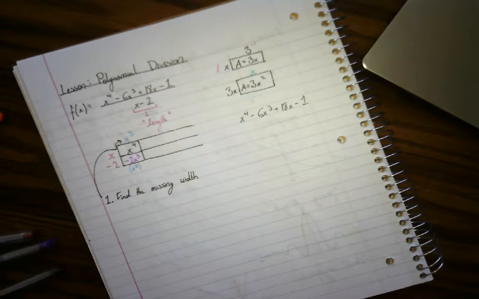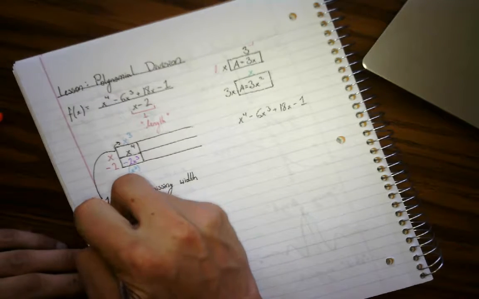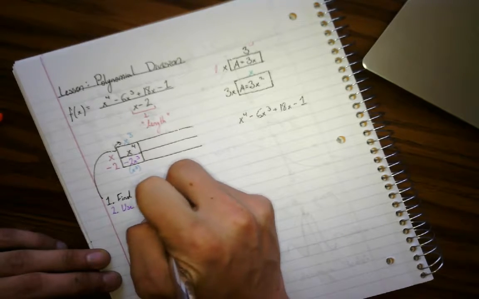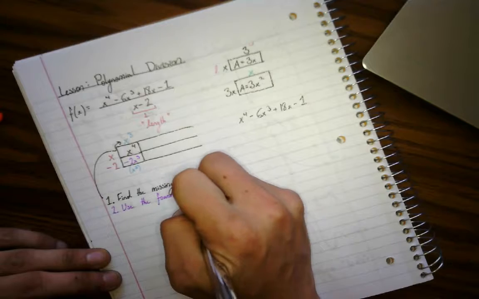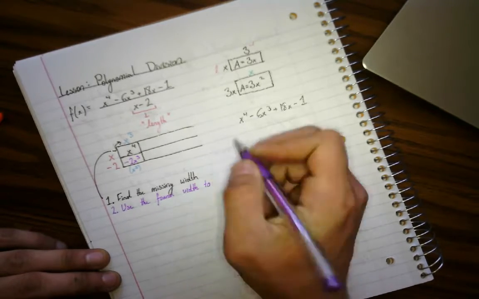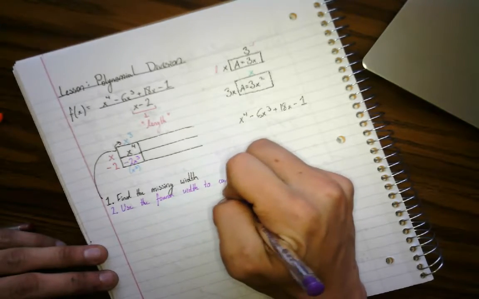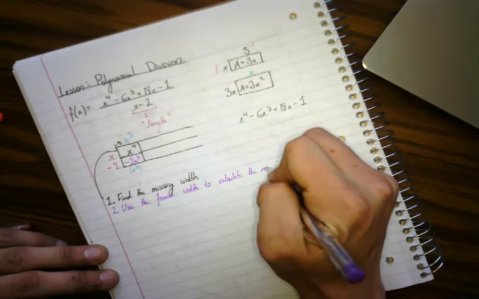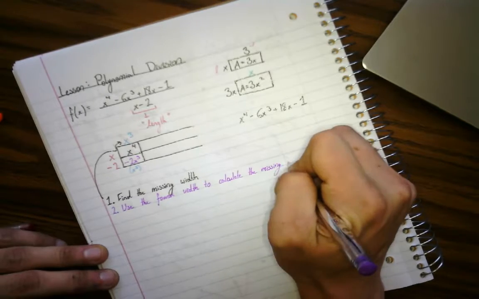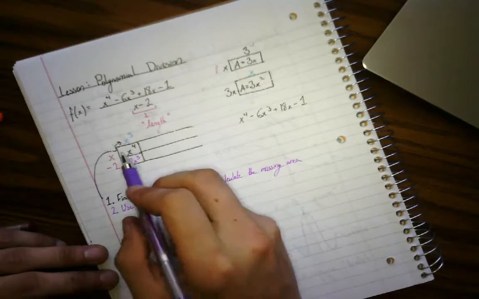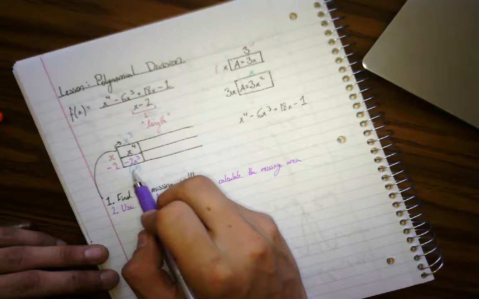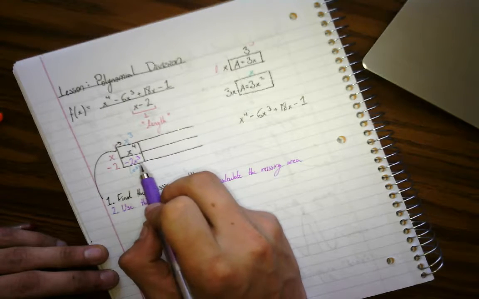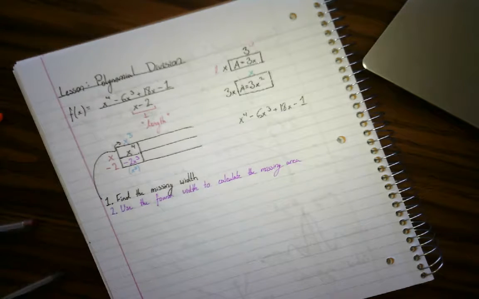Step 2, use the found width to calculate the missing area. So we took our x cubed. We know that these two lengths are going to be this missing bottom value. We just multiply our length times our width.